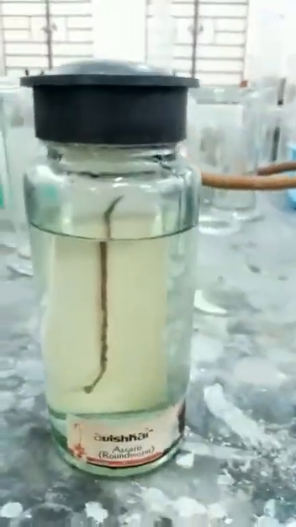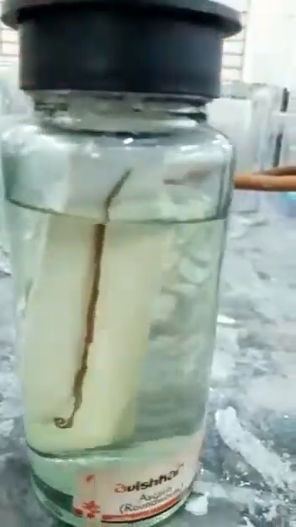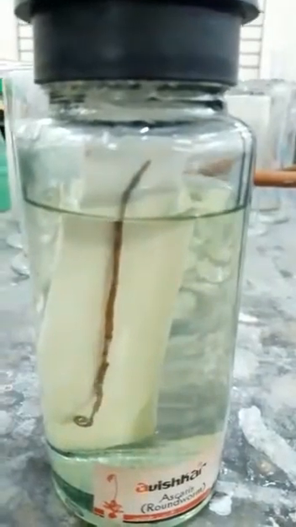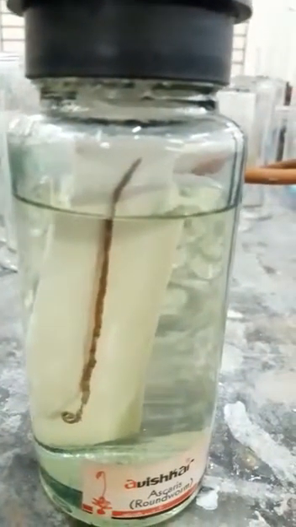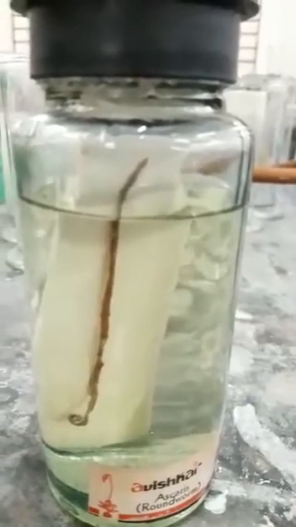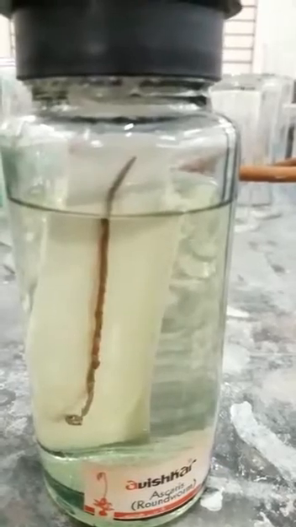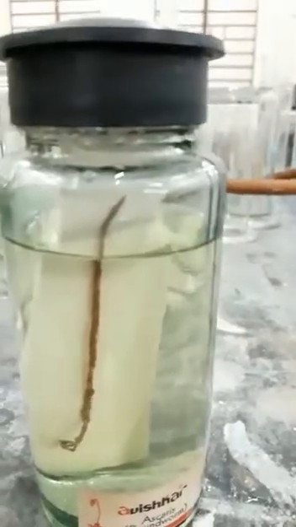Next we have Ascaris, that is roundworm. You can see that the posterior end is curved, that means it's a male Ascaris. Phylum Aschelminthes. It's also an endoparasite inside the intestines of human beings. So these are roundworms.